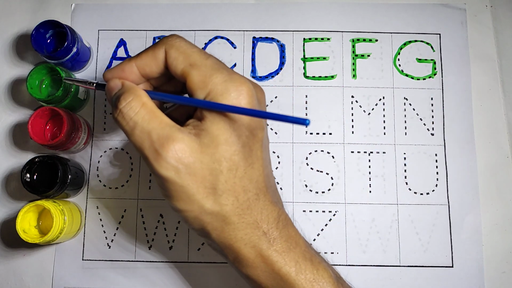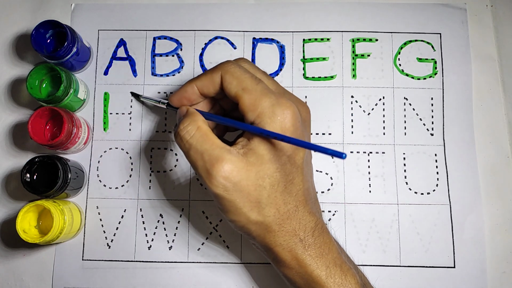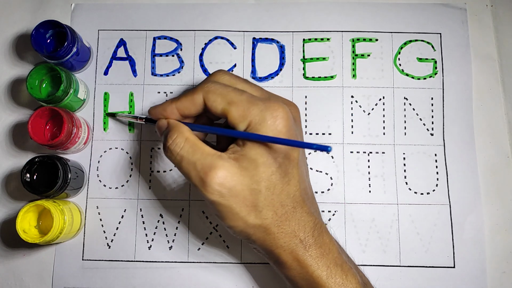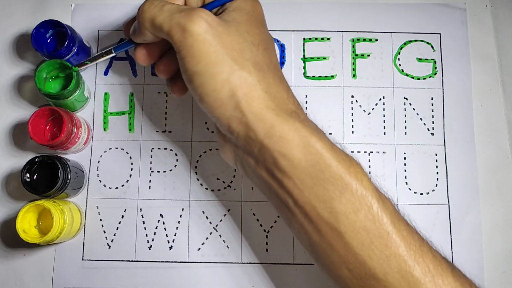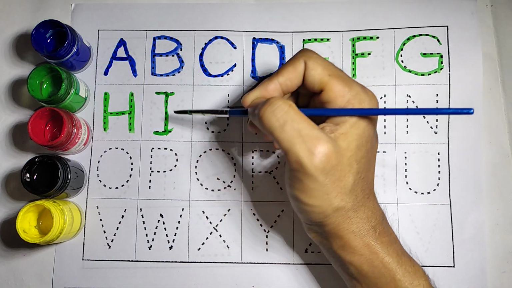Now we draw the letter G. And the next one is H. H for hand. Kids, we again use green color and now we draw I. I for ice cream.